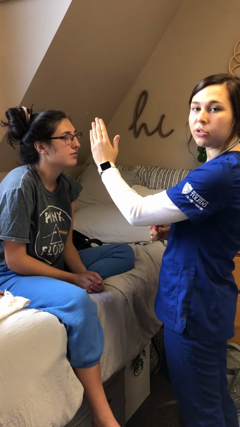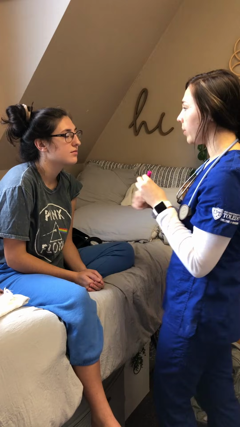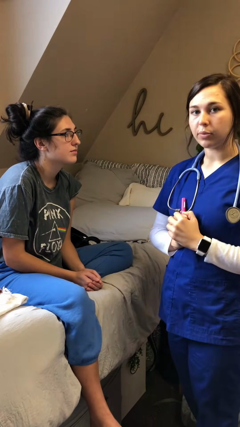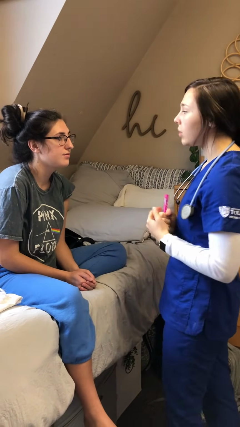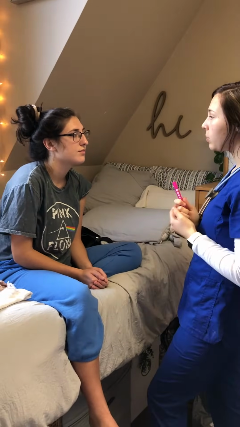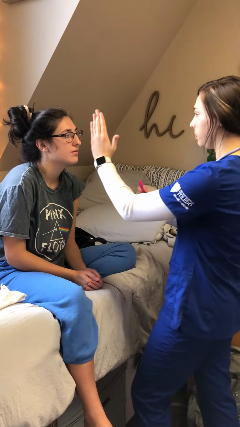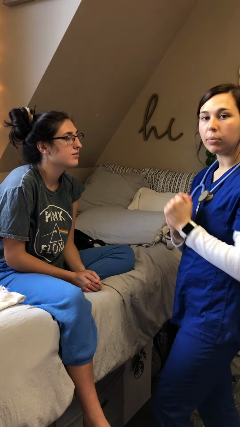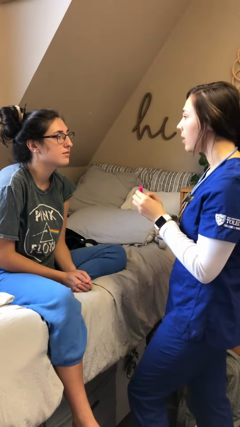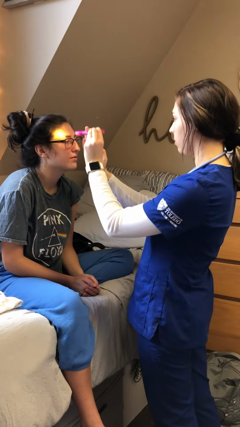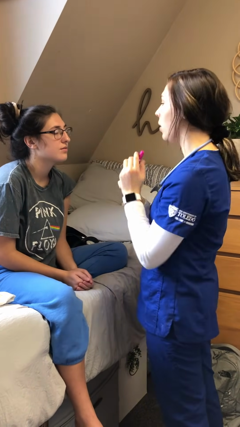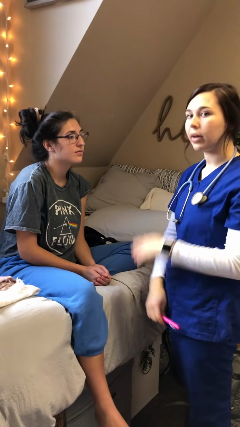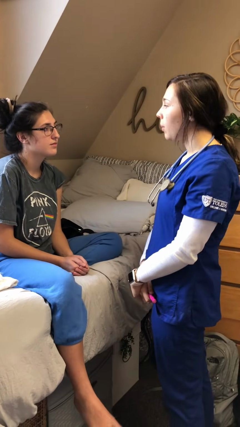So her left pupil did constrict with direct light shown in, so I'm going to do her right. And also I have observed right pupil constriction with direct light shown. So now I'm going to shine light into her left pupil and then watch for her right pupil to constrict. Okay, so her right pupil constricted when light was shown into the left eye. So now I'm going to repeat with the right eye. Okay, so her left pupil constricted when light was shown into the right eye, so she is good for indirect and direct light reactivity. So now I'm going to test for accommodation.